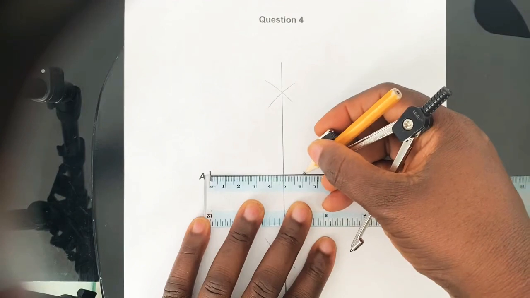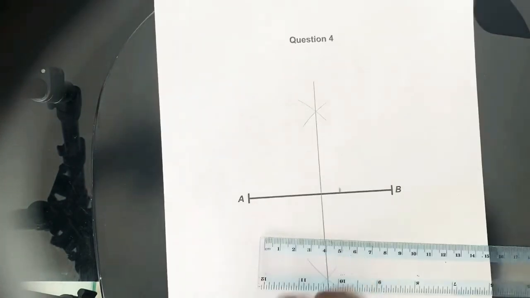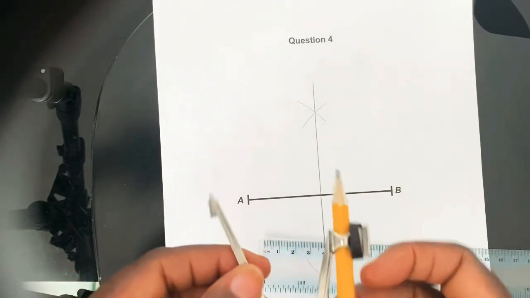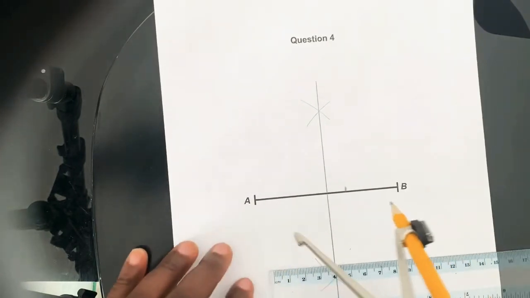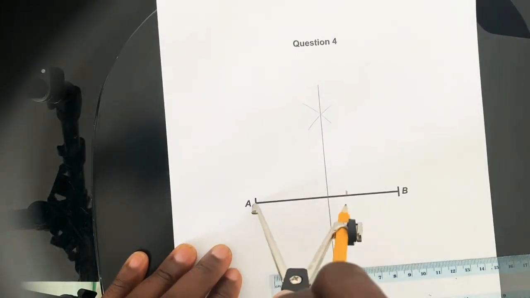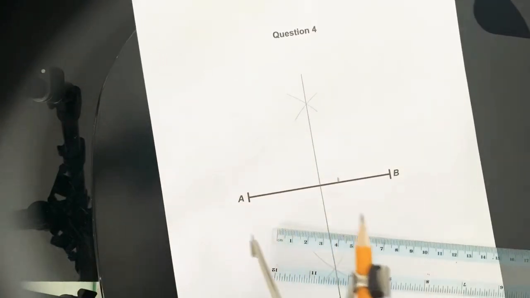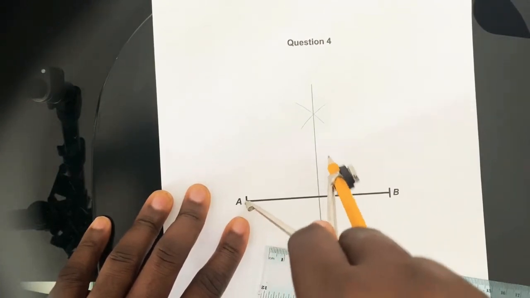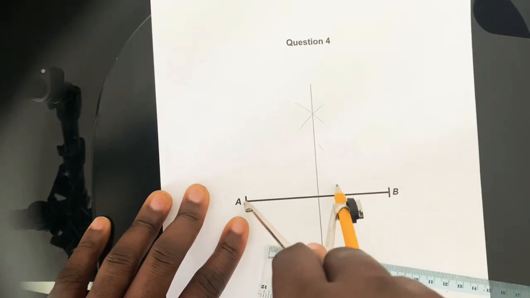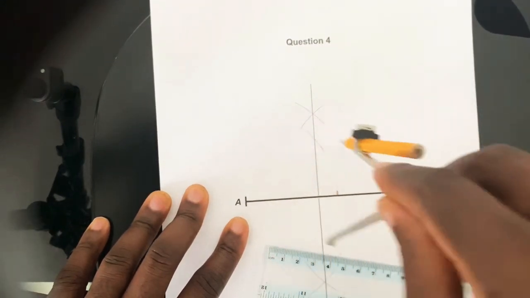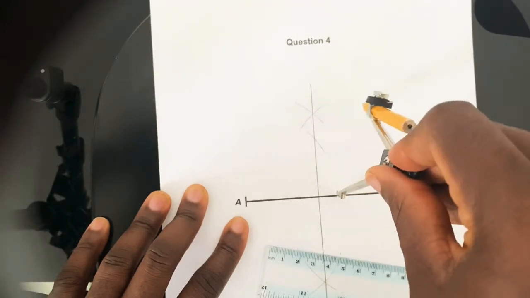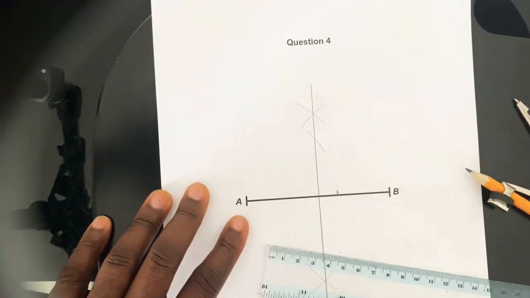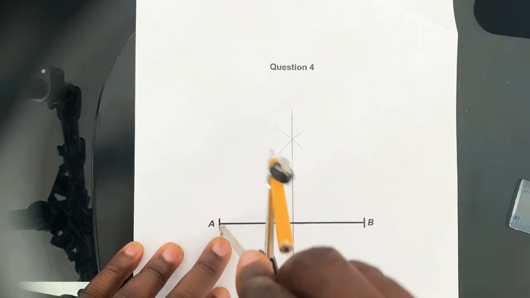So we're going to mark out 6 centimeters here, and make sure that we have 6 centimeters on the compass, and then starting from this end, pin it there. So that's my 6 centimeters.